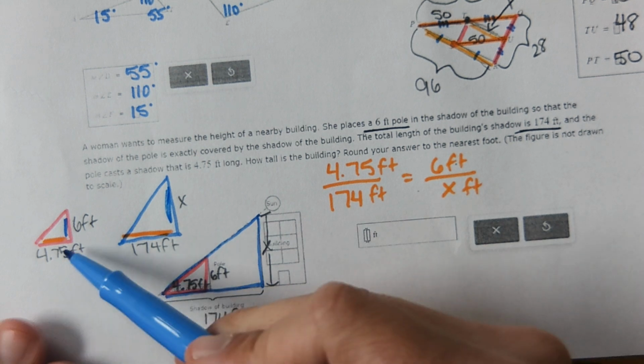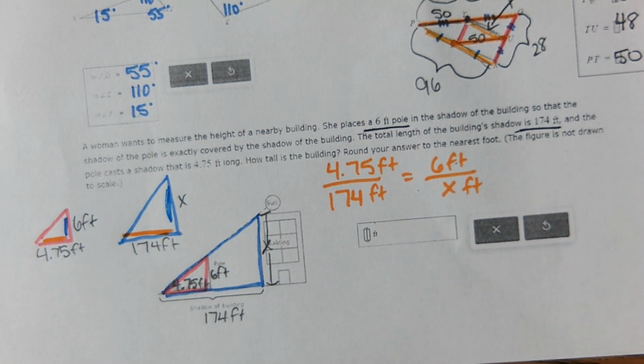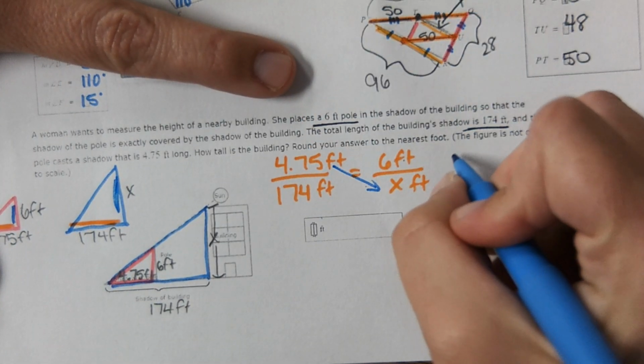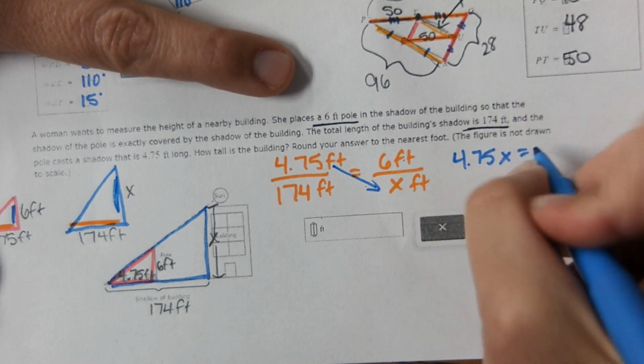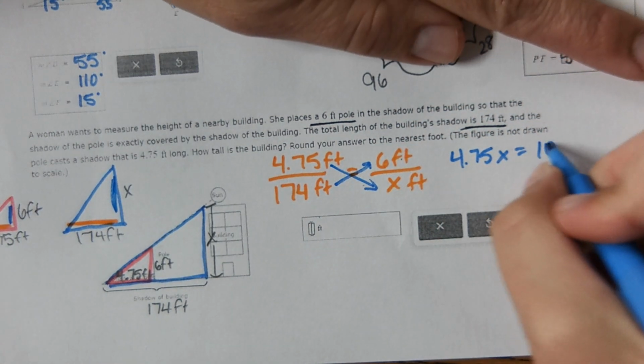I did small over big here, so it's all set up correctly to solve. And then once I have it set up, I'm going to use cross multiplication. So 4.75x equals 174 times 6, which is 1044.